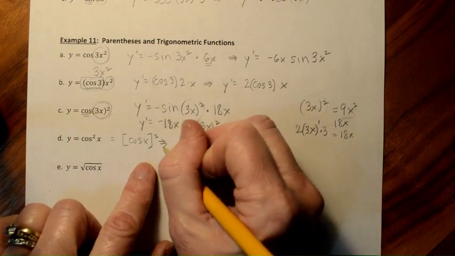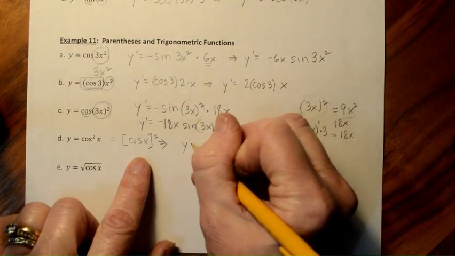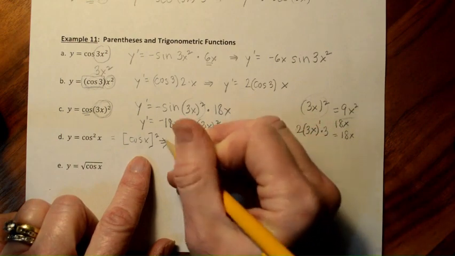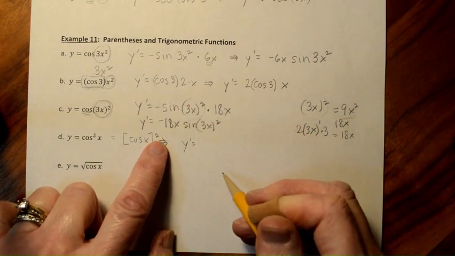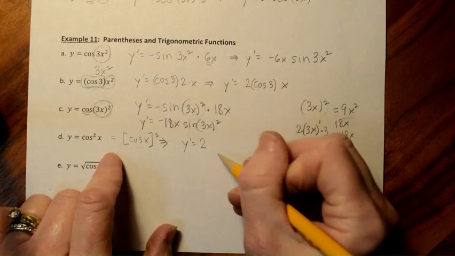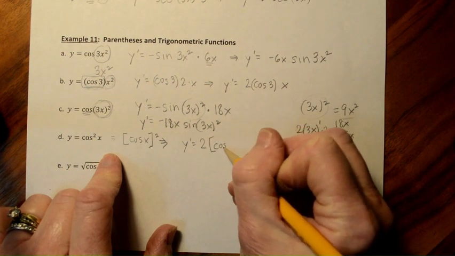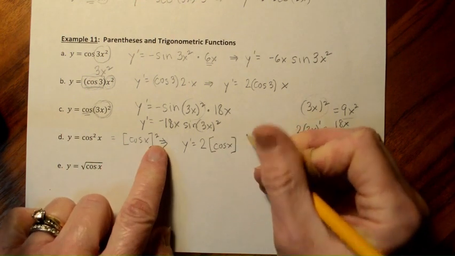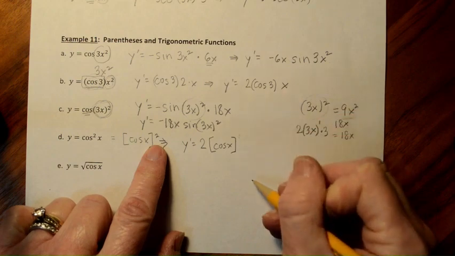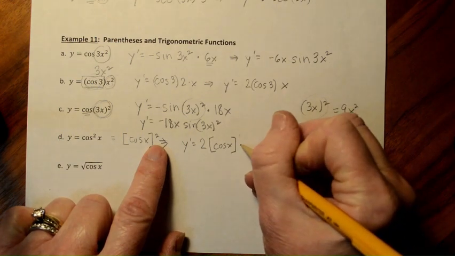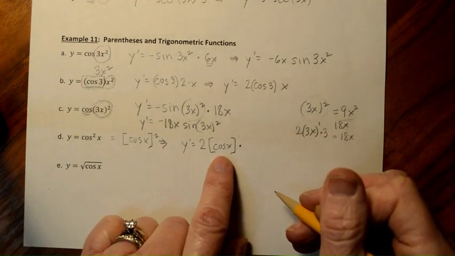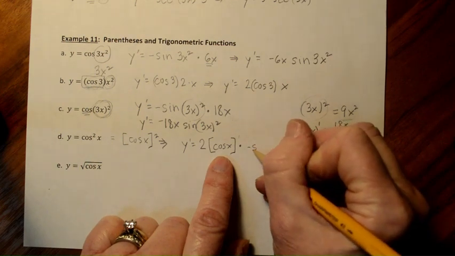Right, so then to take the derivative of that, we get y prime equals, take the derivative of the outer, so that's the power rule. We're going to bring the 2 down to the front, leave the inner function alone, decrease that power by 1, I'm not going to write it, it would just be a 1, and then times the derivative of the inner function. And the derivative of the inner function here is negative sine x.